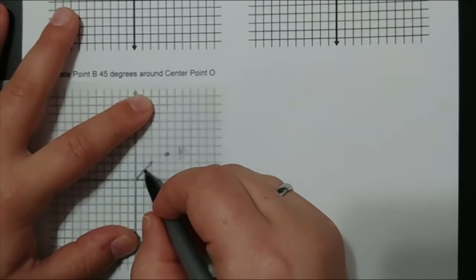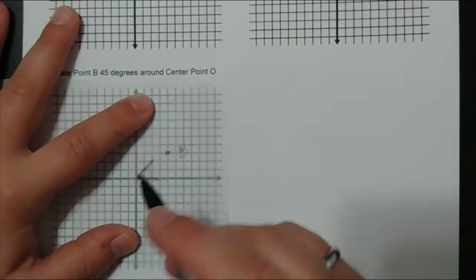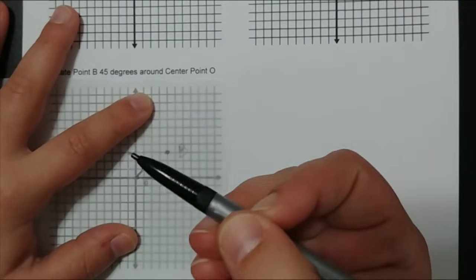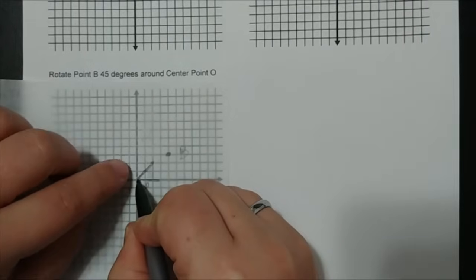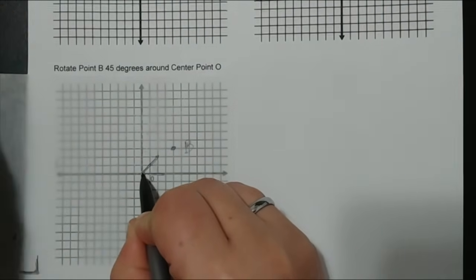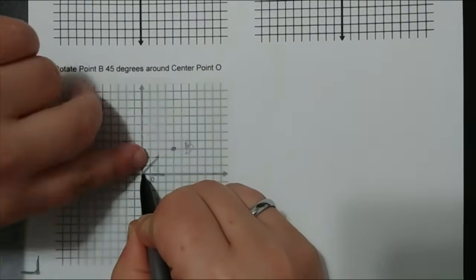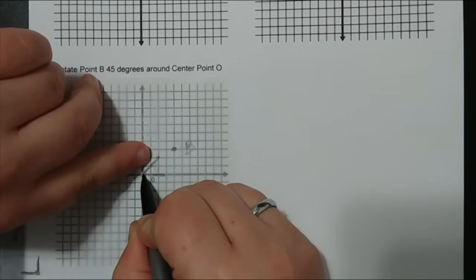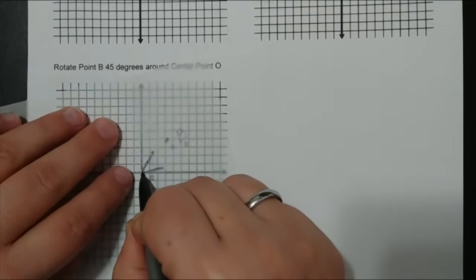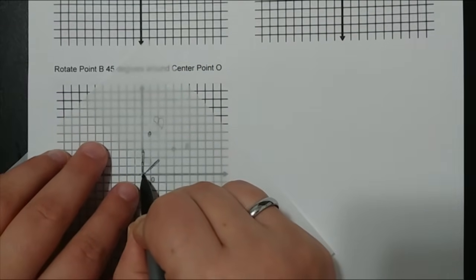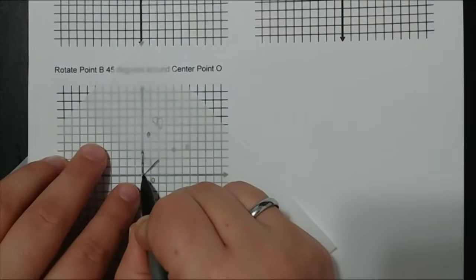Okay, so now we've created a 45-degree angle, and like before, we take our pencil, lock in that point of rotation, and turn the patty paper to the left until this side of the angle matches up with the y-axis. So we do that, we keep going, right around there. There we go.